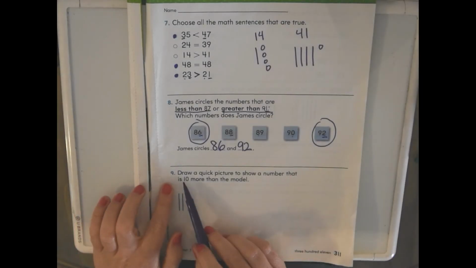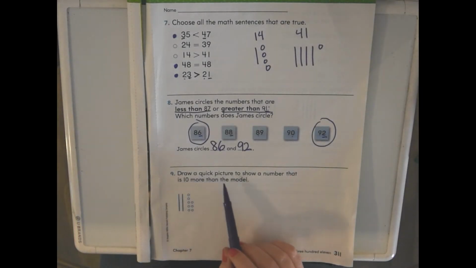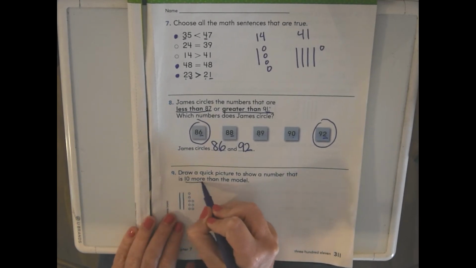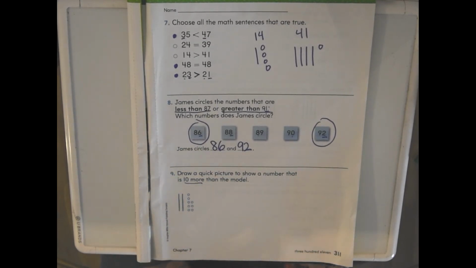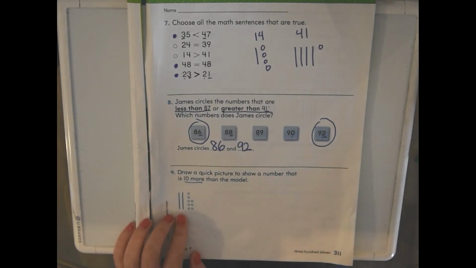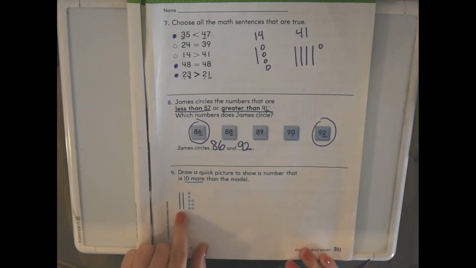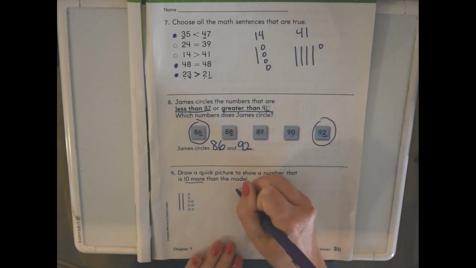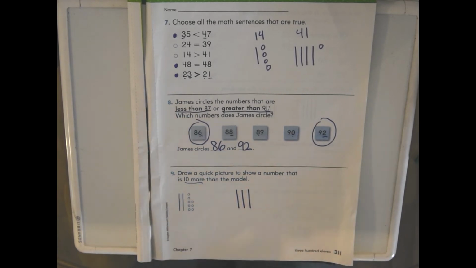Okay, now we're on number 9. It says, draw a quick picture to show a number that is 10 more than the model. Okay, so we're not just doing 1 more, right? We're doing 10 more. So when we do 10 more, we simply have to just add another 10. So in this picture, I have how many 10s? I have 2. So if I'm going to add 1 more 10, I'm going to do 3 10s now. Okay, that's showing 10 more.